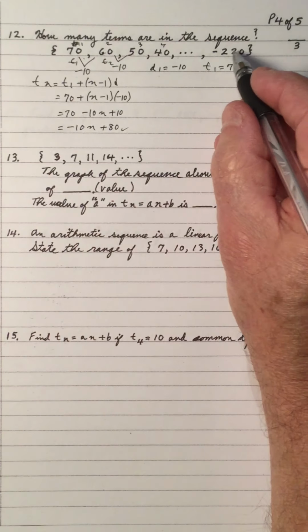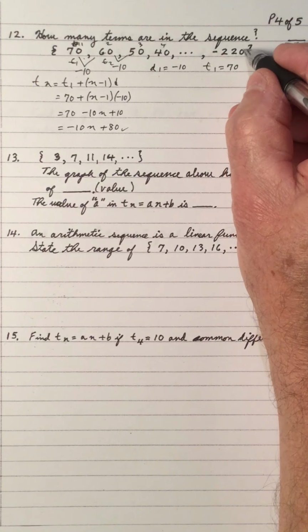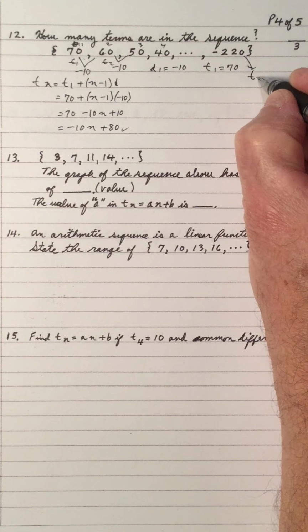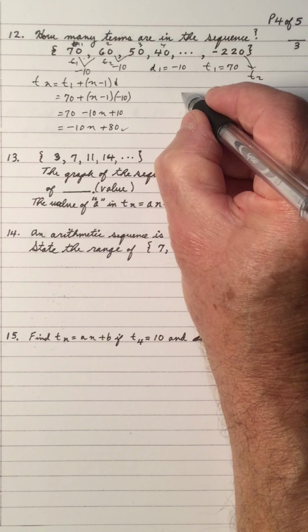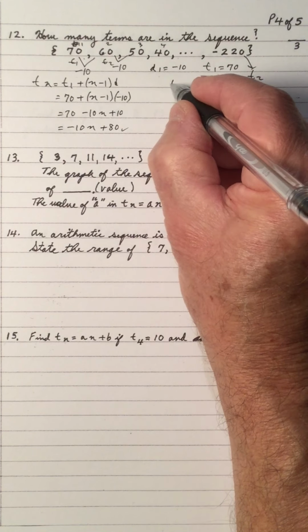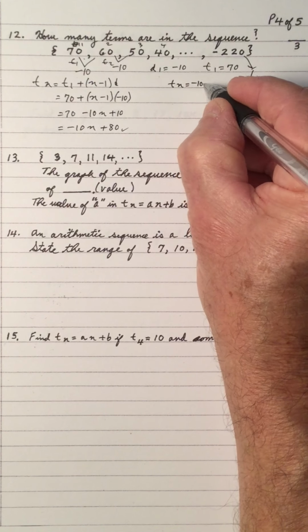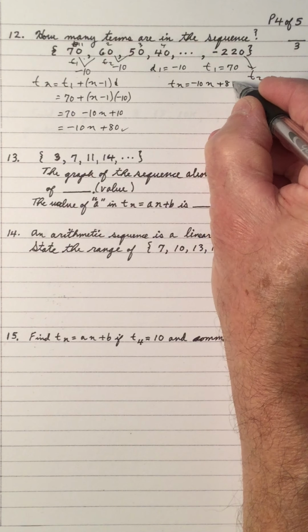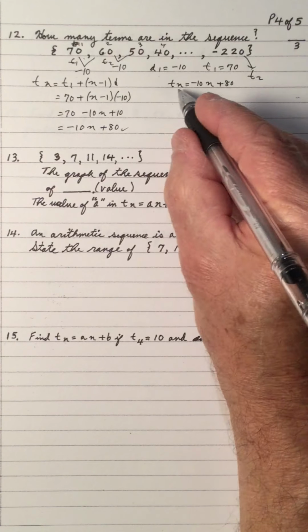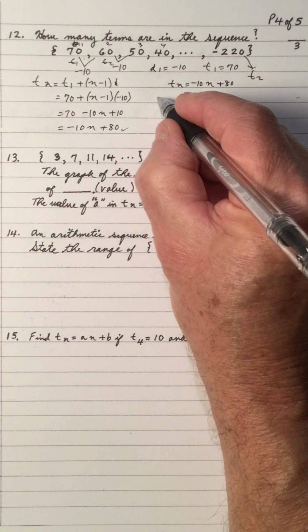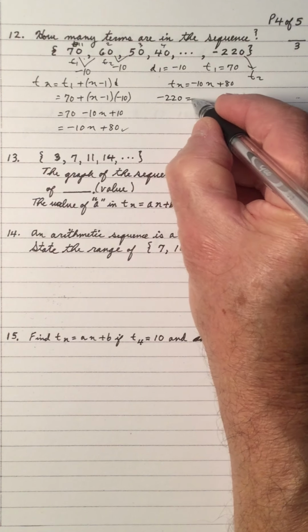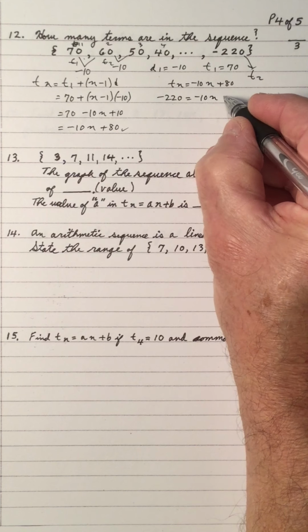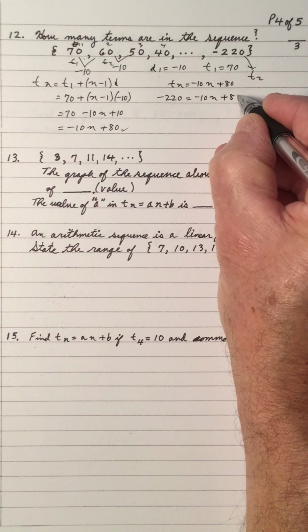Now we want to find what this term is. So this term right here is the Tn term. So that means if I have the equation Tn equals negative 10n plus 80, I need to find what n is. So Tn is negative 220, negative 10 times n plus 80.